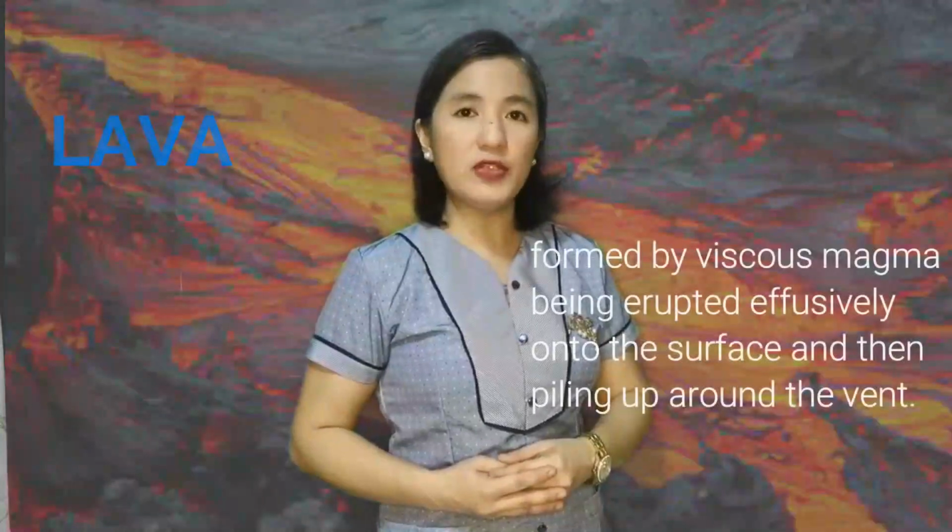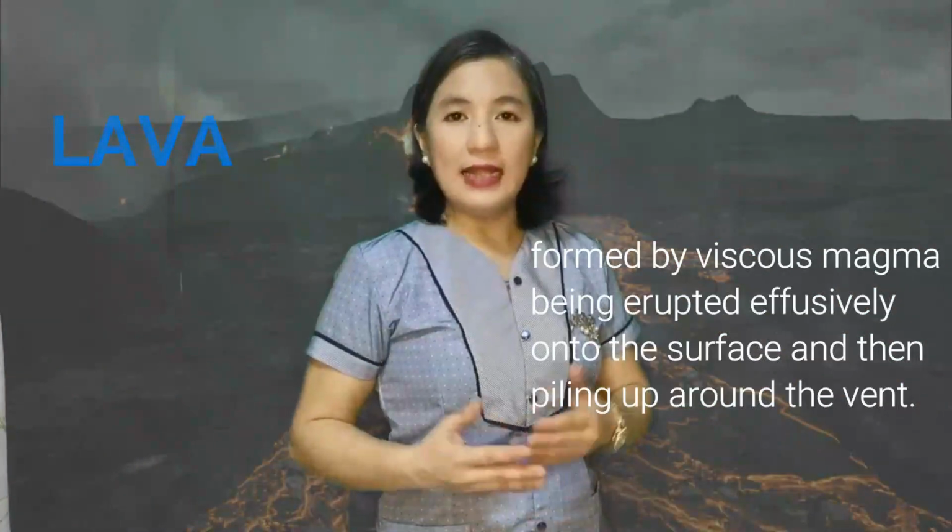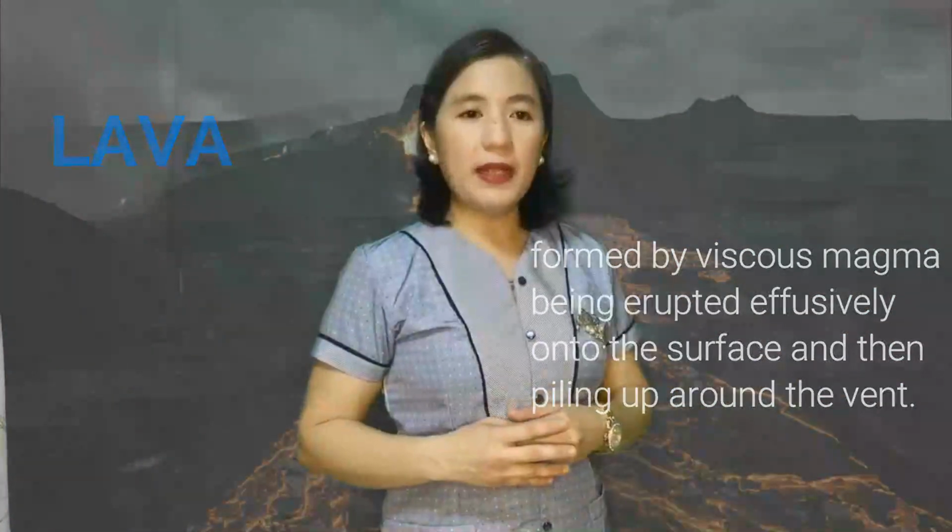Lava. Lava domes are formed by viscous magma being erupted effusively on the surface and then piling up around the vent. Like lava flows, they typically do not have enough gas or pressure to erupt explosively, although they may sometimes be preceded or followed by explosive activity. The shape and size of lava domes varies greatly, but they are typically steep-sided and thick.